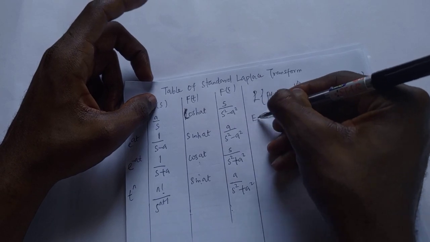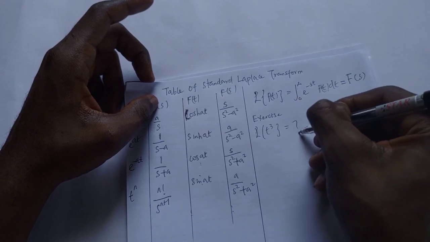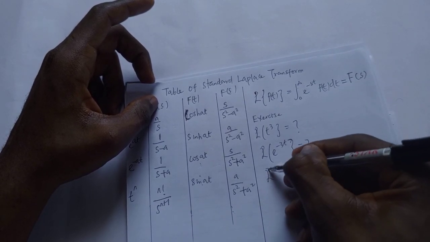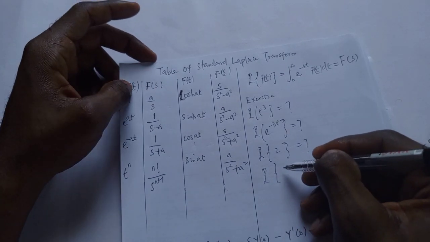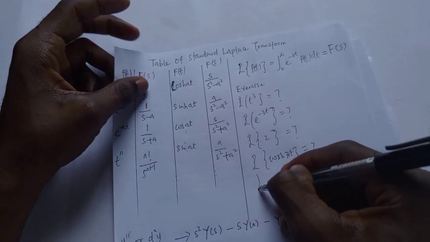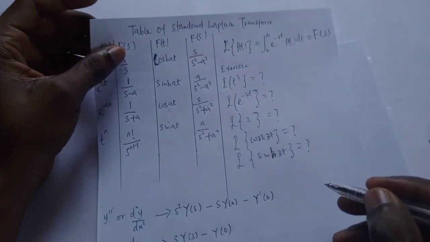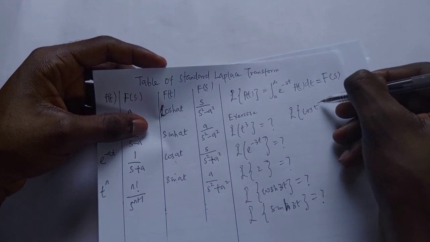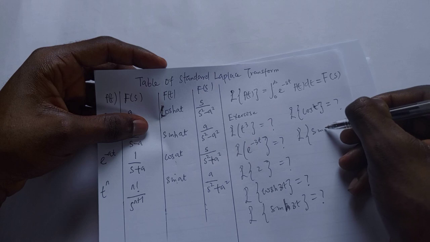So let's say an exercise. What's the Laplace of t raised to the power 3? What's the Laplace of exponent of minus 3t? What's the Laplace of 2? What is the Laplace of cos 3t? What's the Laplace of sin 3t? What is the Laplace of cos t? And what is the Laplace of sin 5t?